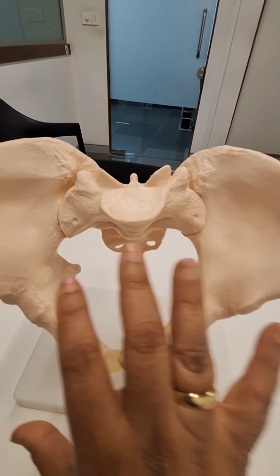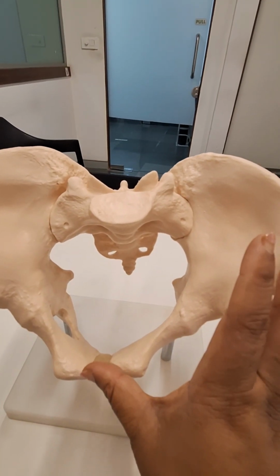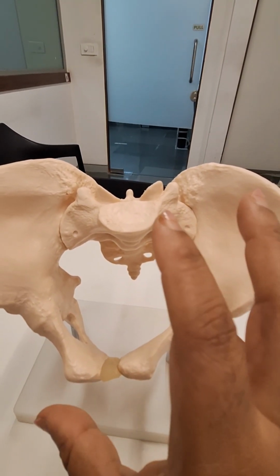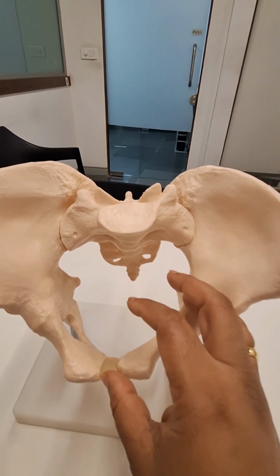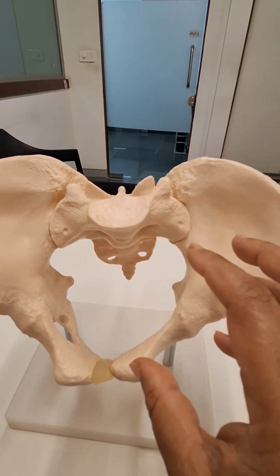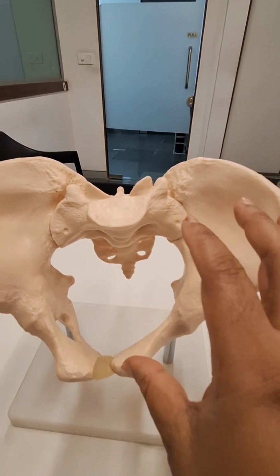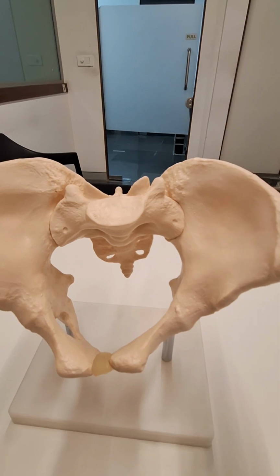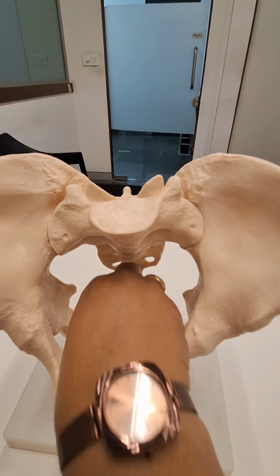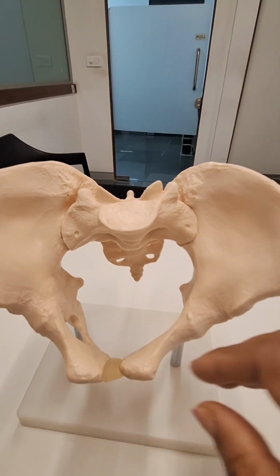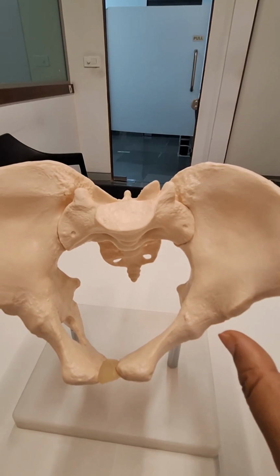It is very important to understand this pelvis because it plays a major role in labor, the process of delivery, in delivering the baby. It is the passage through which the baby will come out. So it is very important that we should know about it.